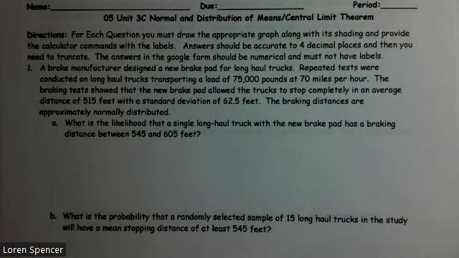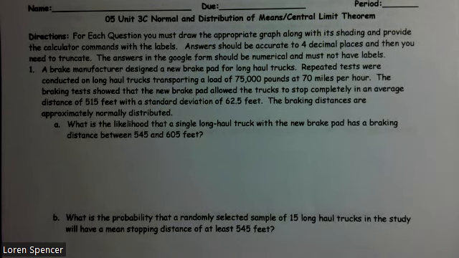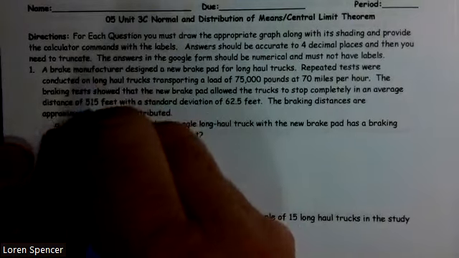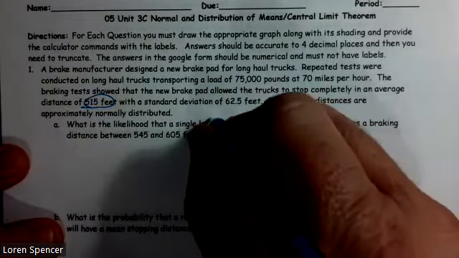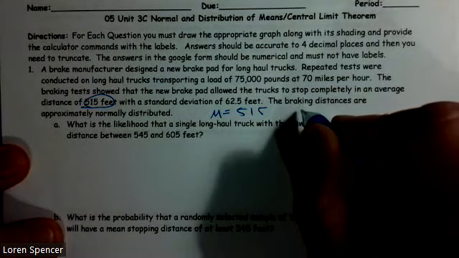We're going to do a class assignment for the normal distribution and the central limit theorem, illustrating both. A brake manufacturer designed a new brake pad for long haul trucks. Repeated tests were conducted on long haul trucks transporting a load of 75,000 pounds at 70 miles per hour. The braking test showed that the new brake pad allows the trucks to stop completely in an average distance of 515 feet. That's important because that's telling me my mean is 515 with a standard deviation of 62.5.